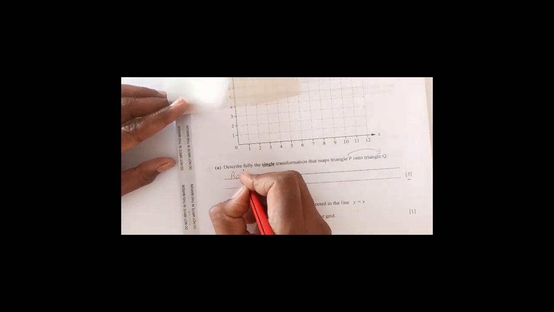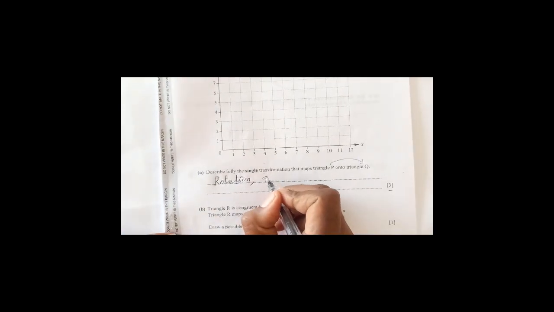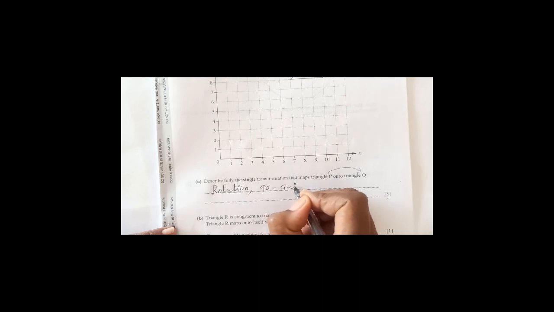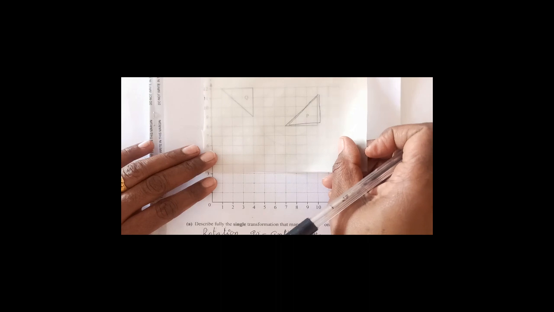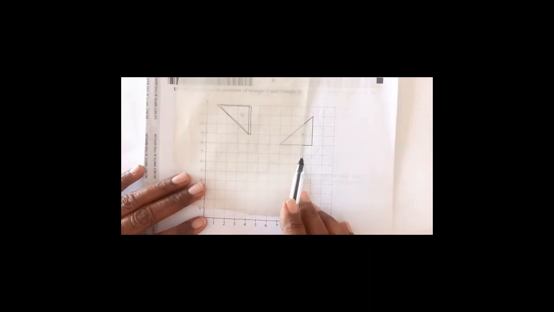So now first of all we will write down. There are 3 marks, so we need to write 3 things here. First of all, it is a rotation. It is a rotation of 90 degrees anti-clockwise. As you have seen, when we rotated this triangle, it was just one turn, which is 90 degrees.